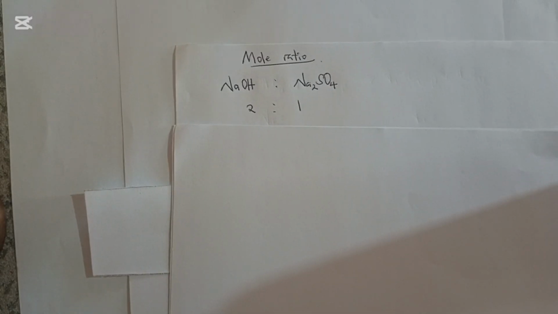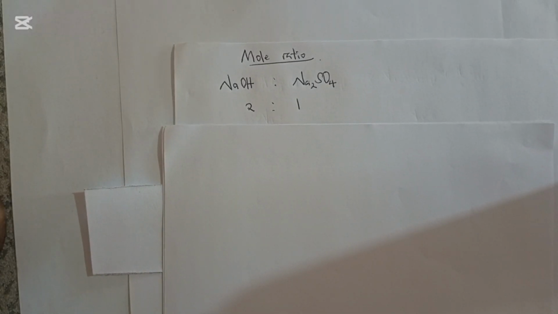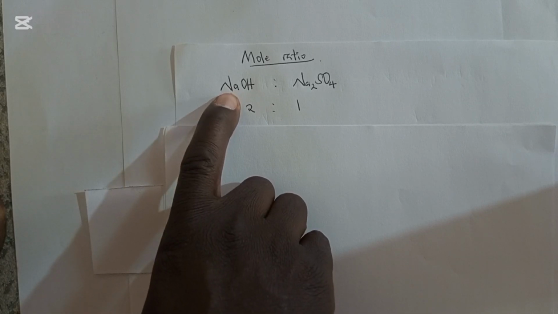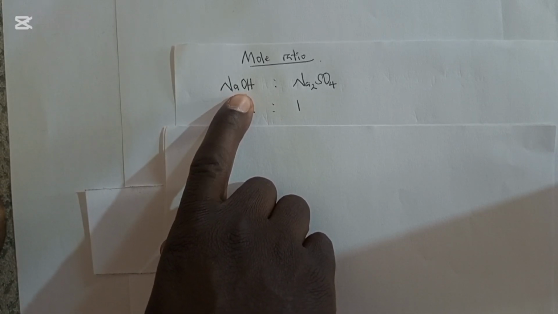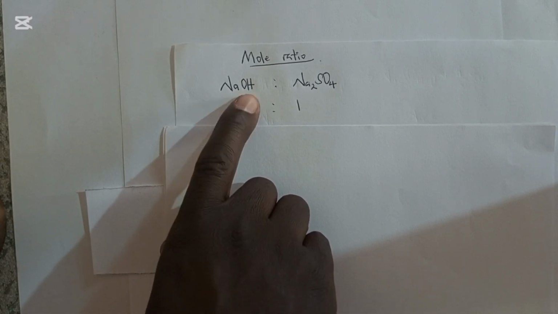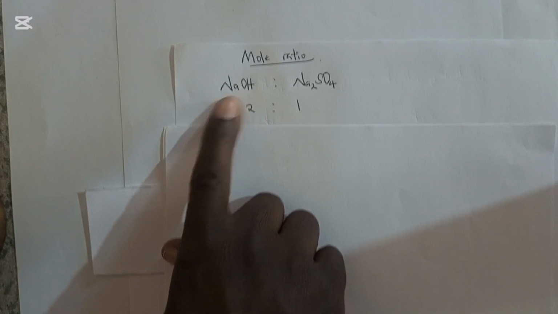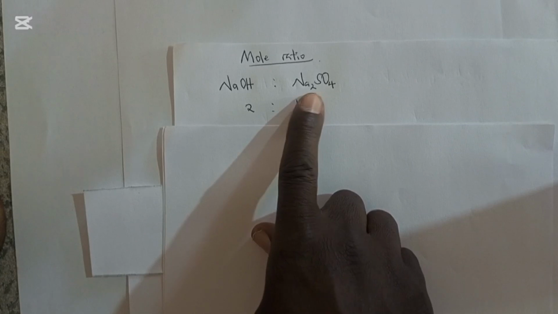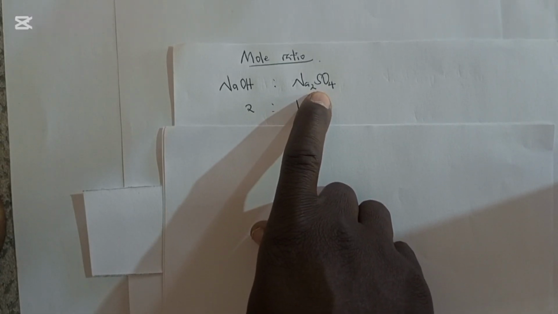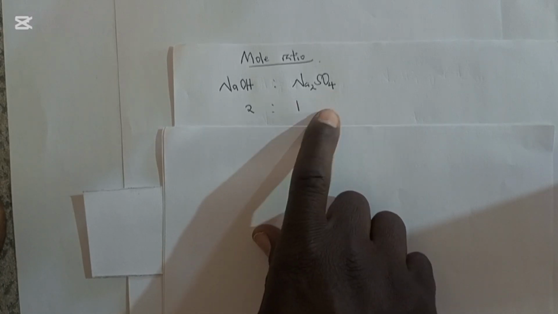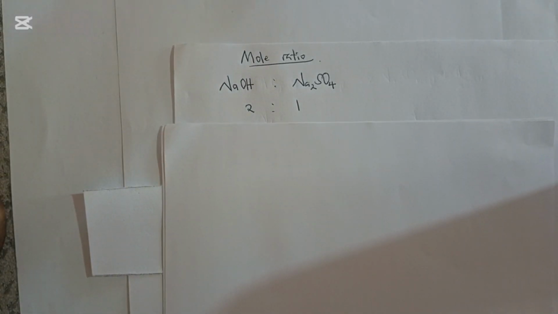We proceed. So the mole ratio is 2 to 1. Now, when you calculate the relative formula mass for sodium hydroxide, it is going to give you 40, because sodium has 23 plus 16, that is going to be 39, plus 1 for hydrogen, that is going to be 40. Now, on this side, if you do the calculation, that is 2 times 23, 46 for sodium, and then 32 for sulfur, and 64 for oxygen. When you do the math, it will give you 142.